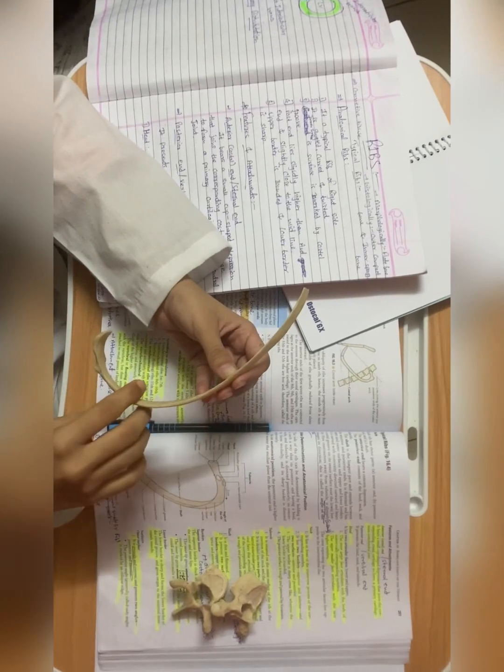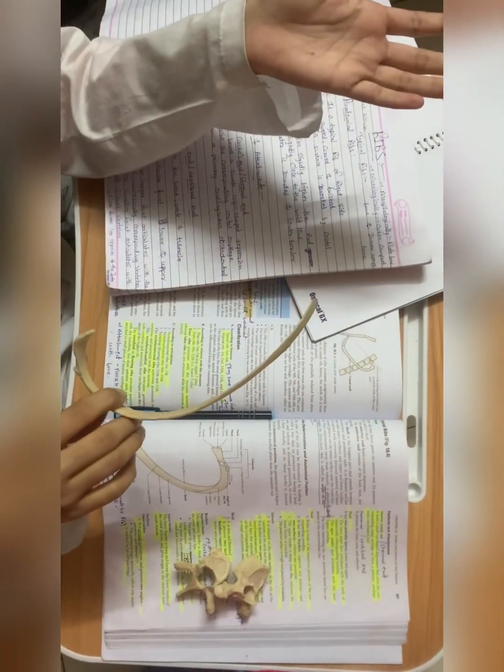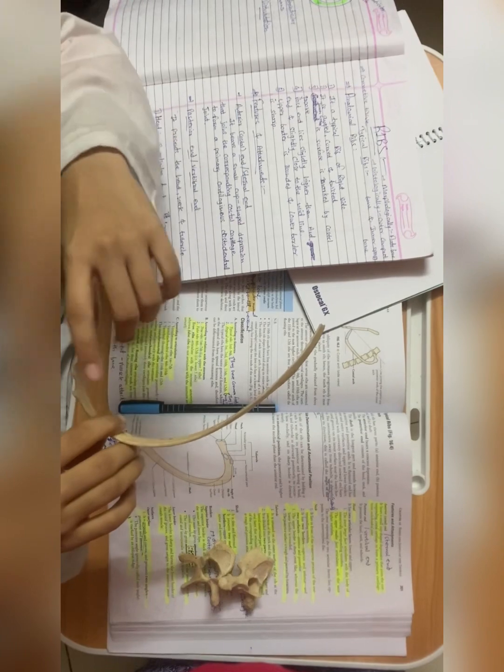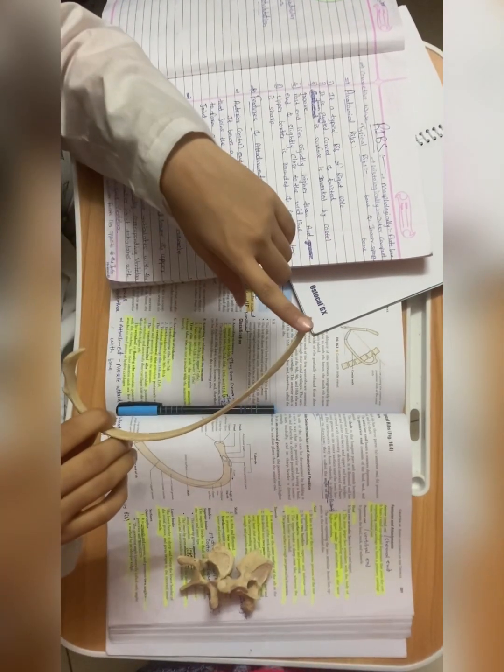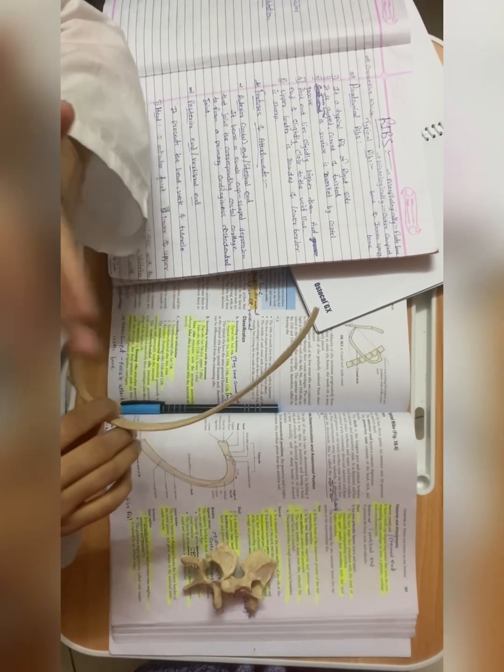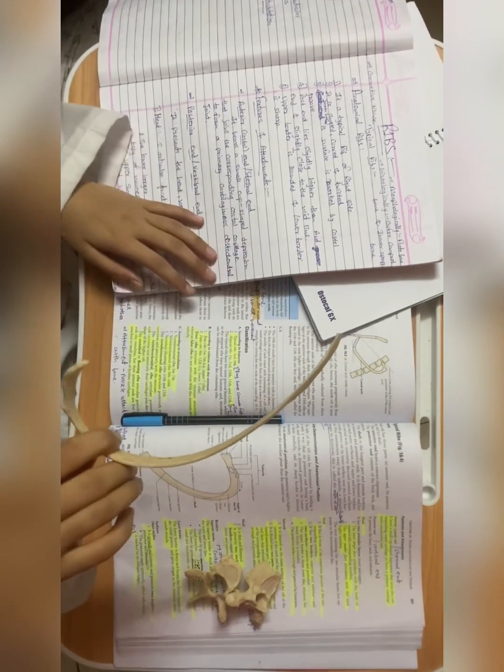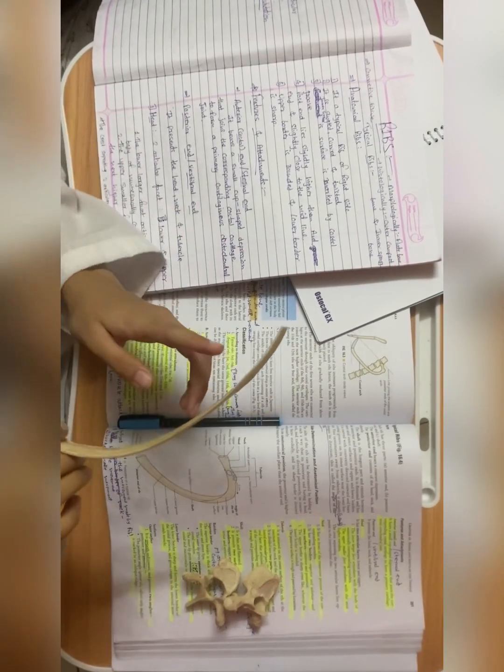This is a typical rib. We first learn about the anatomical position. You have to hold it in a way that the posterior end is slightly higher than the anterior end, and the posterior end is on the posterior side. So that is the anatomical position of a typical rib.